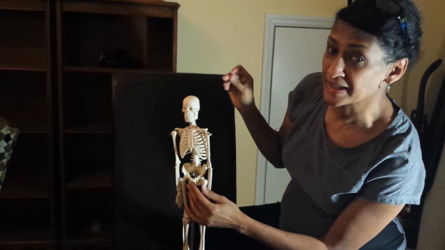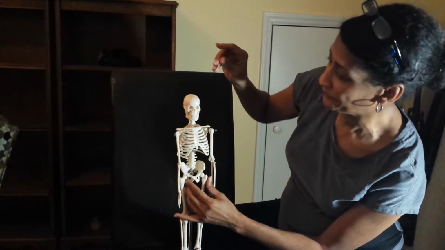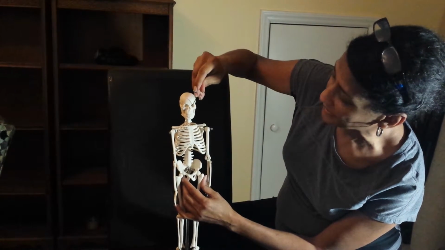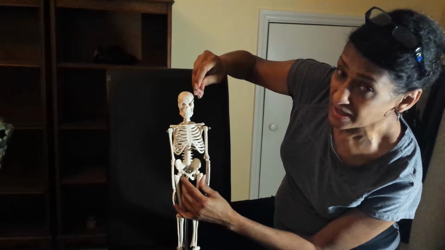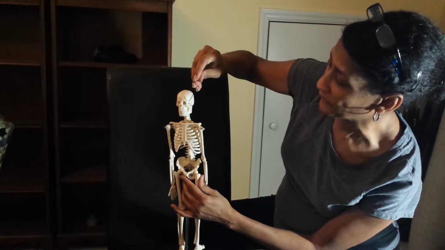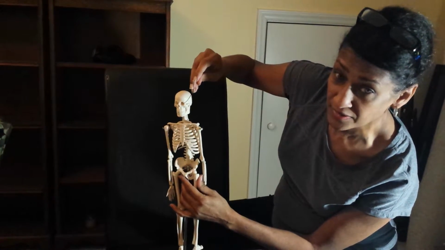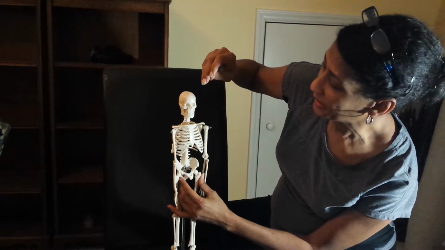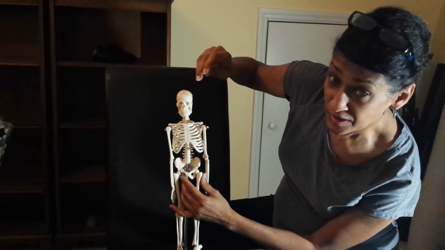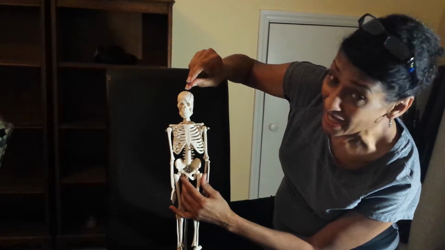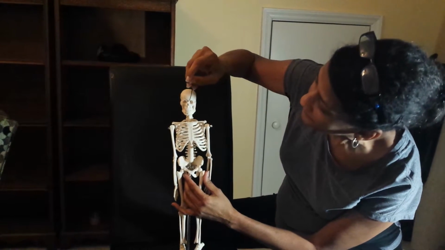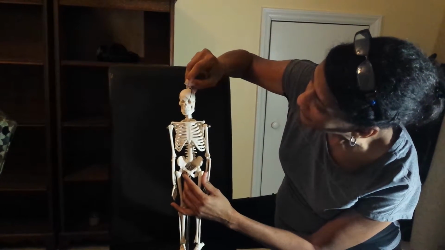The next bone on the list is the sphenoid bone, which is in the eye socket, and it's located in this area. And you can see part of the sphenoid bone on the side of the skull as well. The ethmoid bone is next to the sphenoid bone in the eye socket, going towards the nose in this area.